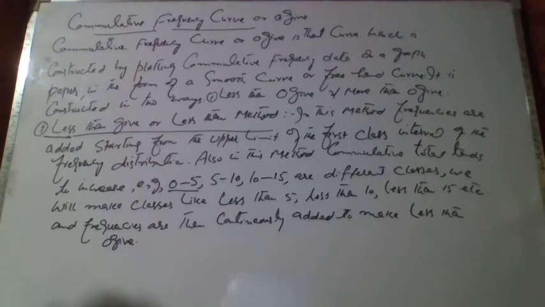Then we have the next one, that is the more than ogive. What is the more than ogive? Then we will try to construct these ogives. More than ogive. What is the more than ogive? In this method, we take the cumulative total of the frequency.